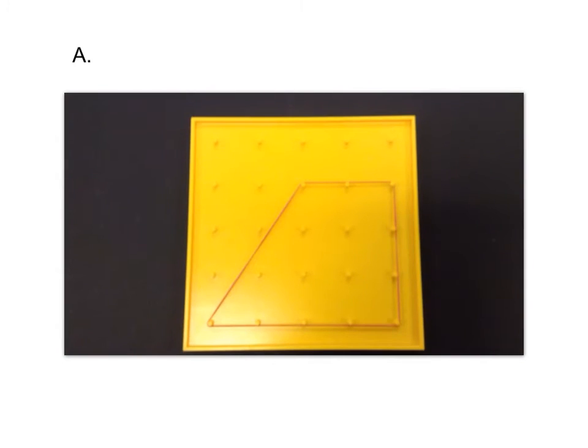So this has one pair of parallel sides. So the top side and the bottom side are parallel to each other, but the left and right sides are not. So make your geoboard look like mine. I've got 5 across on the bottom and 3 across on the top, and mine is 4 high.